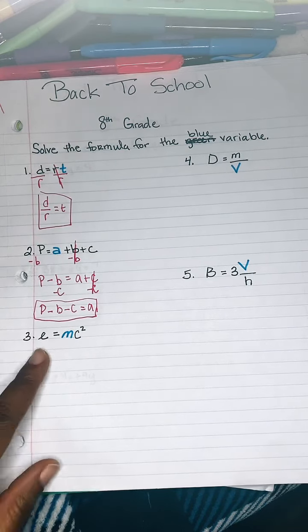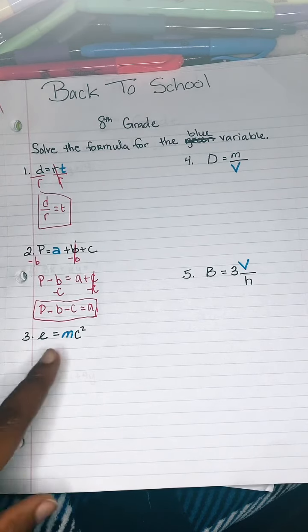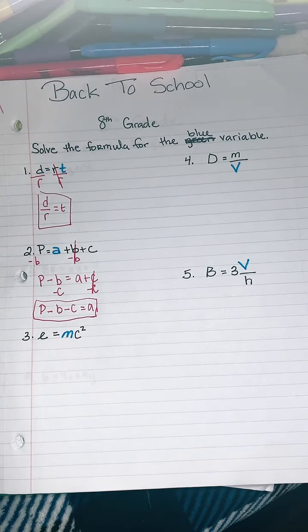All right, let's do number three. Okay. So it says E equals MC squared. Okay, we want M by itself. What do we do next? Like, how do I get the M by itself? Okay, I see multiplication. Oh, divide. Yes, Tammy. Love it. Oh, people are saying square root.